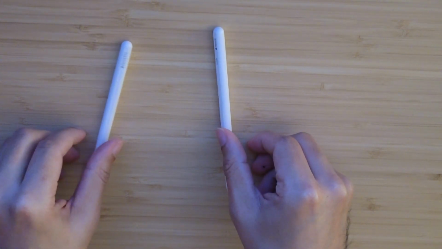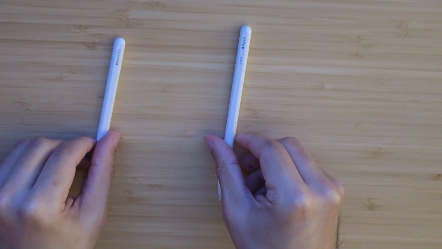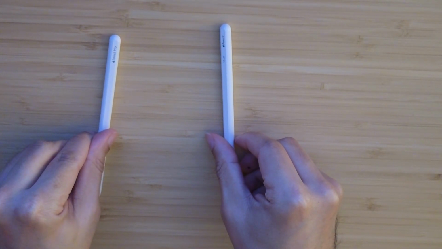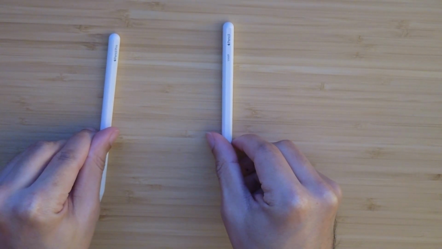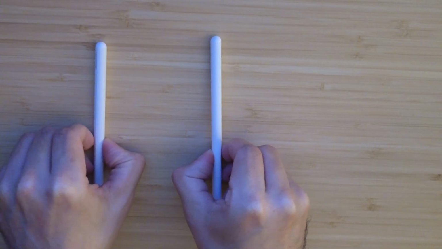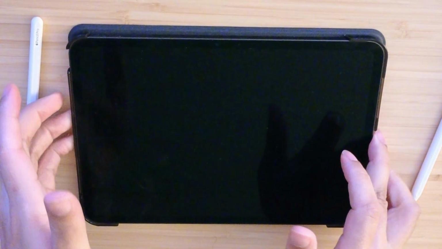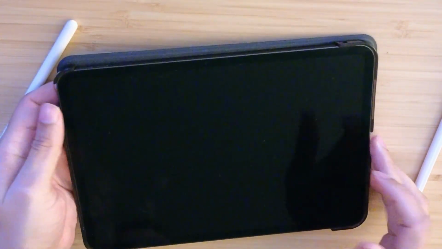Okay. And I will actually be able to show you some of the difference between the Apple Pencil Pro and the Apple Pencil, but I won't be able to show you using the Apple Pencil because this iPad will tell the first difference.